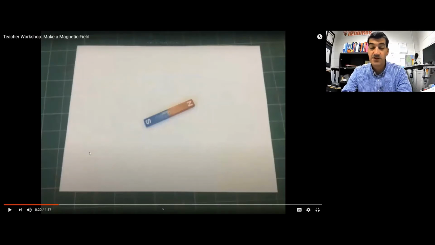This first video is really meant for science teachers, and what they're going to do is put a clear plastic container lid over the top of this bar magnet and do pretty much what we did, except they're going to use iron filings or shavings and sprinkle that on top of the magnet instead of using a compass. But they're going to end up with something that looks pretty similar to what we ended up with.